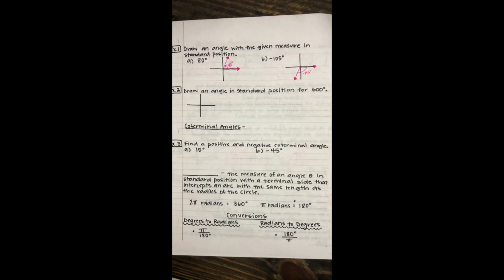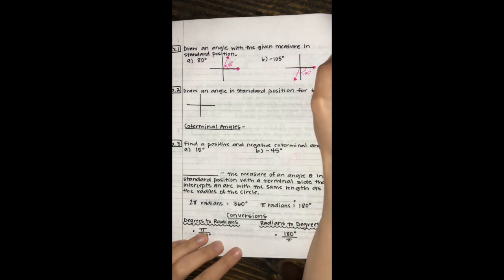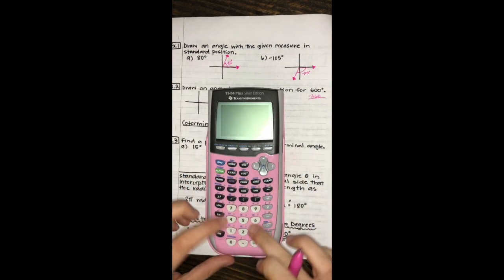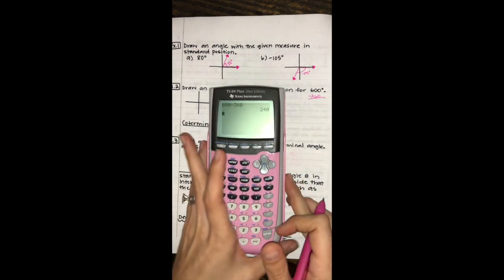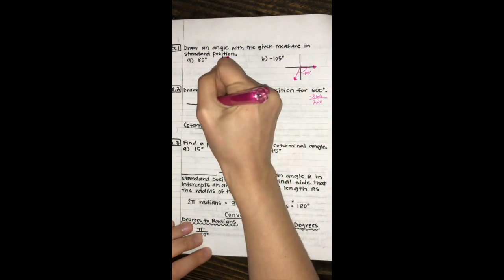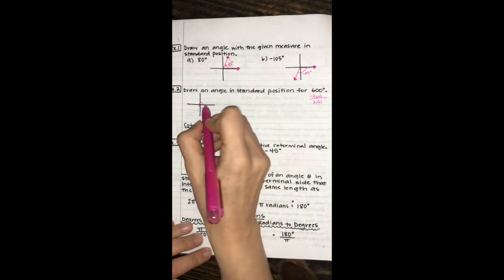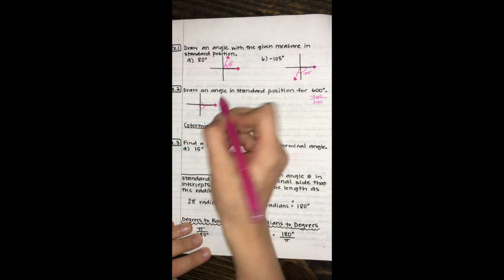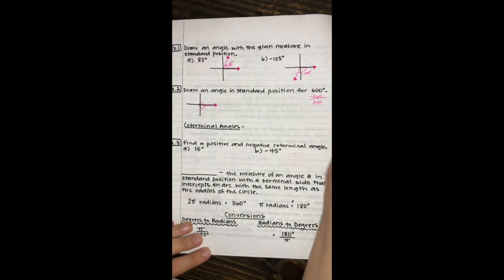Now, when it says, for example 2, to draw an angle in standard position for 600, you might just want to think about a full circle is 360. So 600 minus 360 is 240. So what that means is I go all the way around for the full 360. Actually, I should have drawn my initial side first. Let me fix that. Anyways, you go all the way around and then you gotta get another 240.